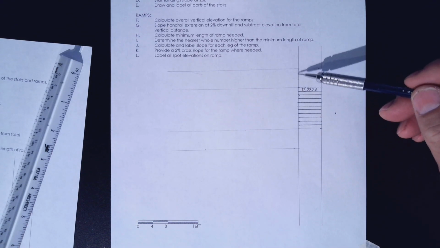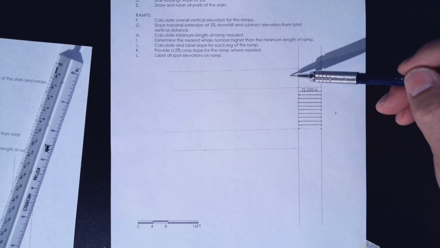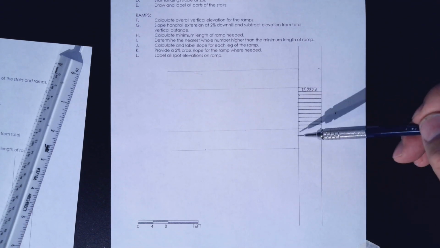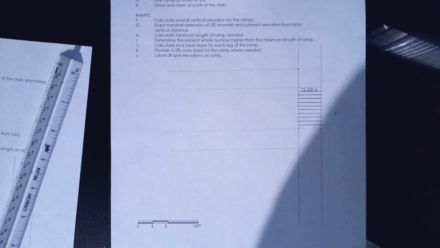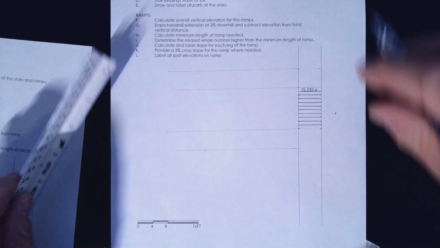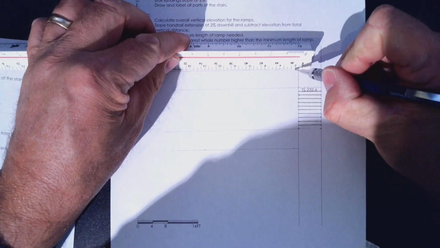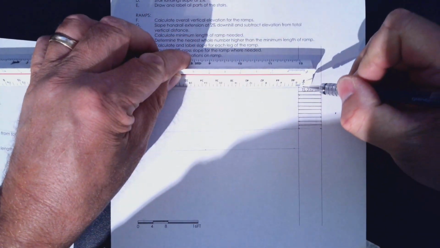Remember, at each ramp the railing also has to come up. We have to have a 12-inch or 1-foot railing extension at the top and the bottom of these ramps, just like we did in an earlier lesson. So let's draw those in. And we draw those in with the dashed line as well. And remember, that's for the handrail extension.